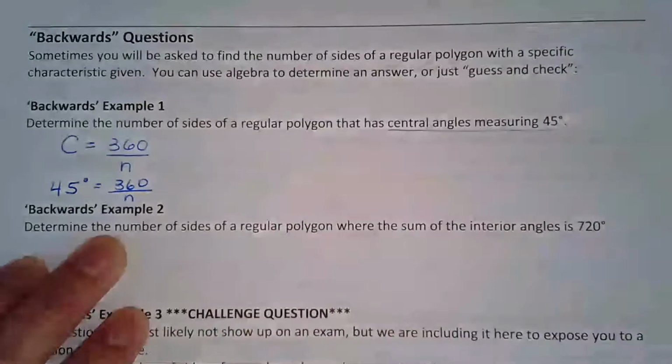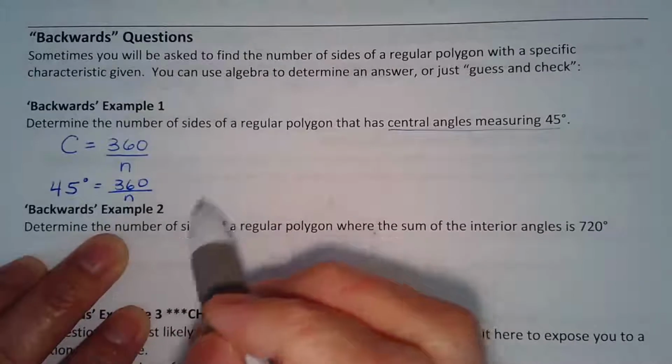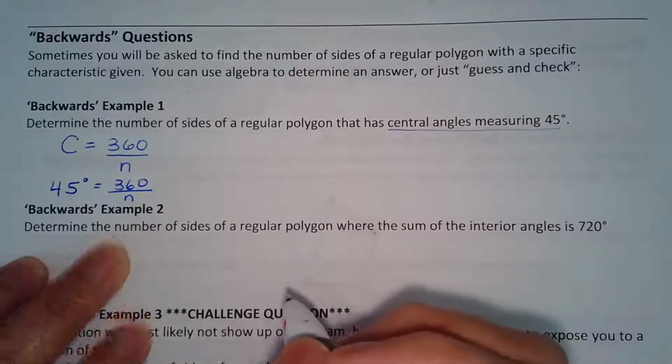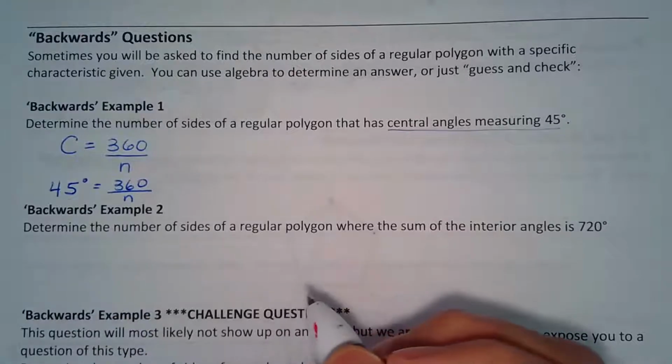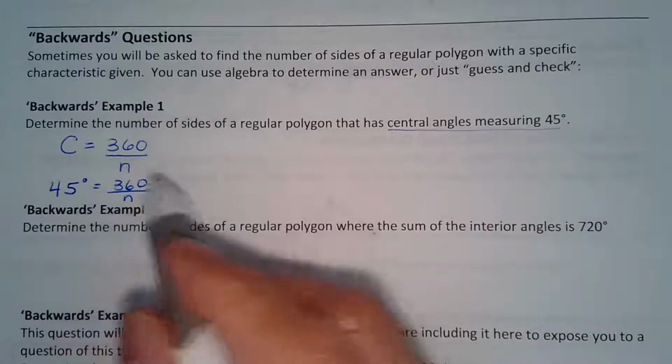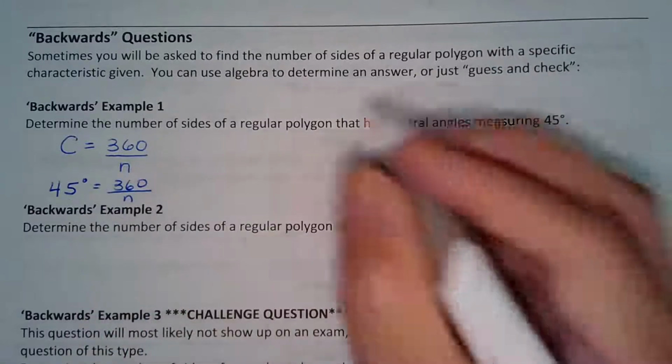So if you want, you could do a guess and check. So you can say therefore n is 8. But if you don't like guess and check, you could do the algebra method. So how do you do that?